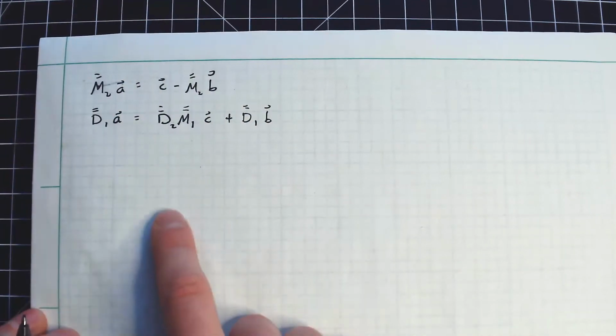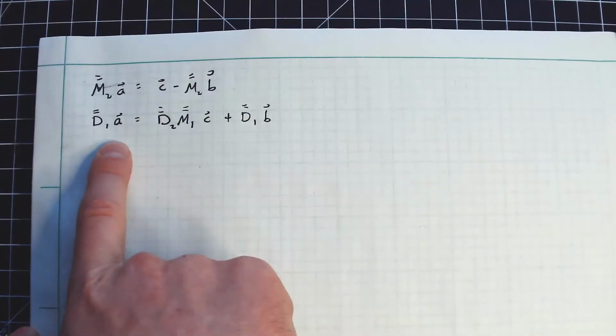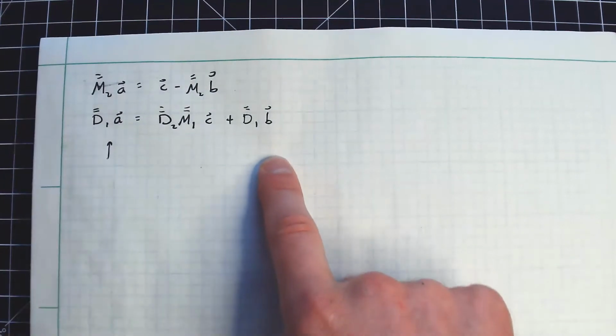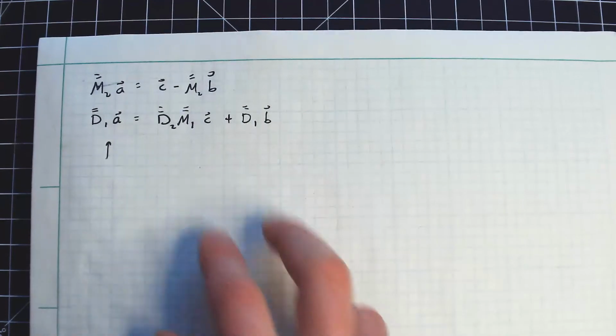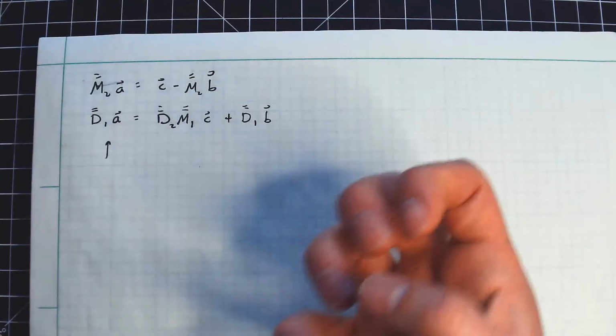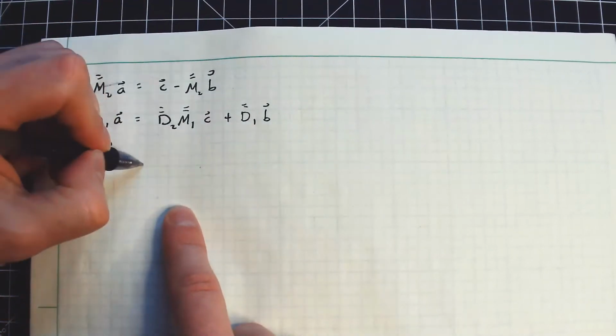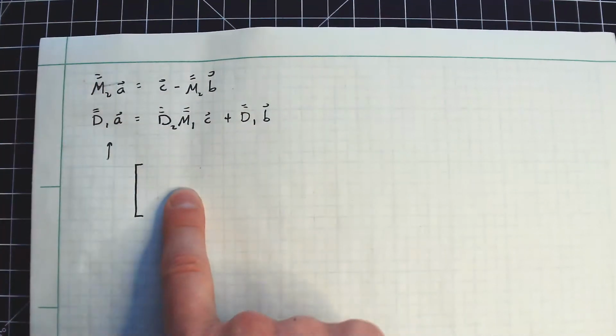Sorry for the smudge there. Okay, so you notice this over here, this is known. This is my given here, and these are my unknowns over here. And so what you can do is create a matrix vector equation out of matrices and vectors. It's called a block matrix vector equation.